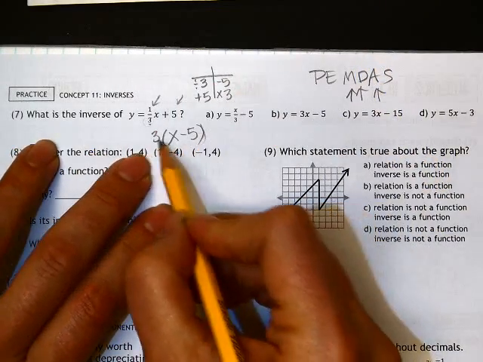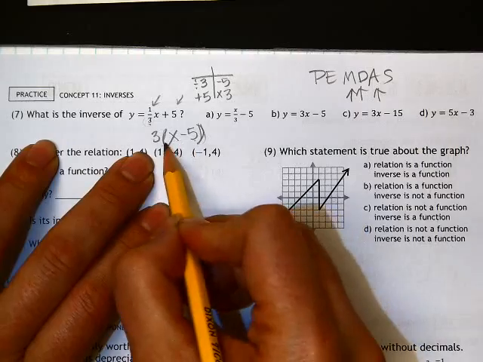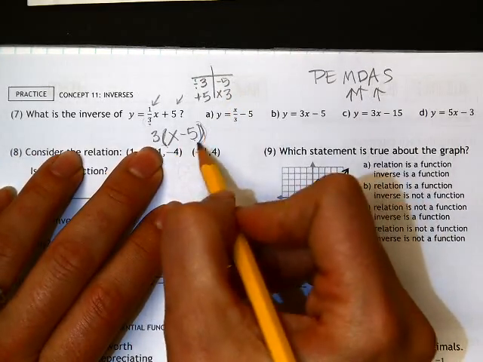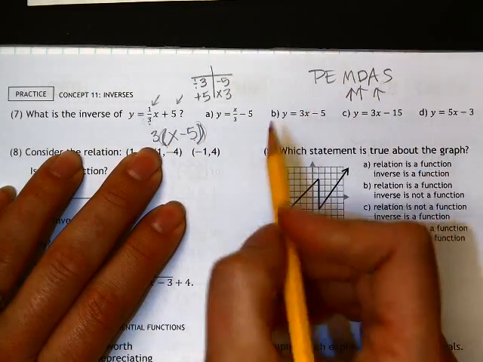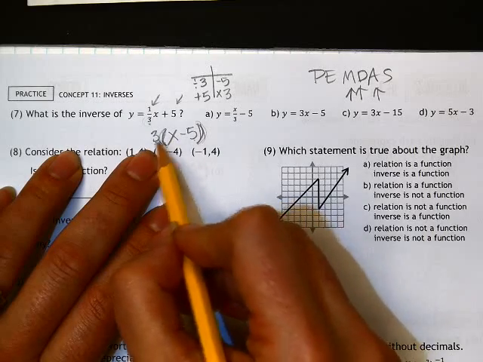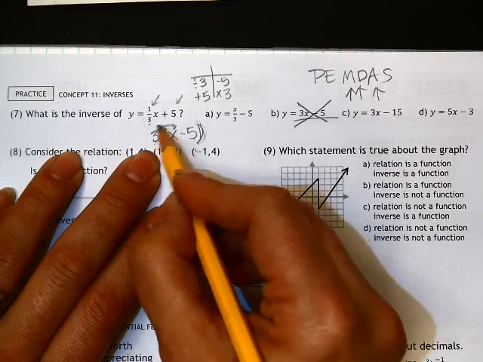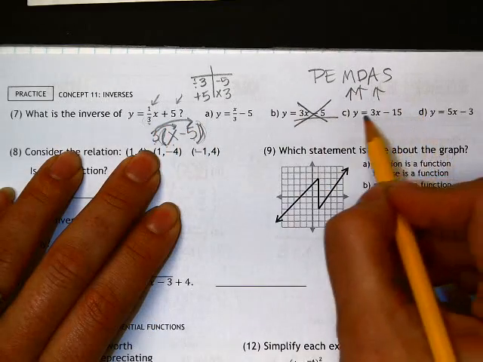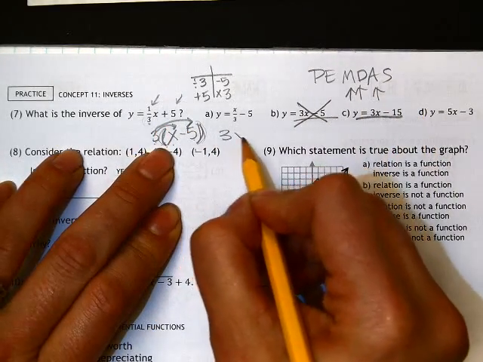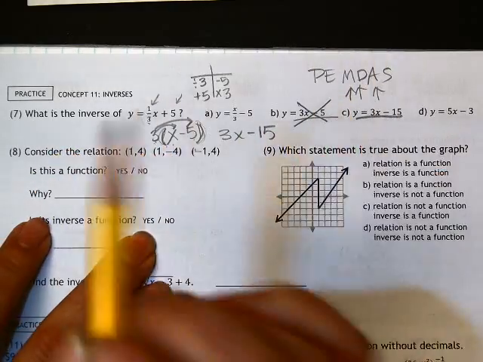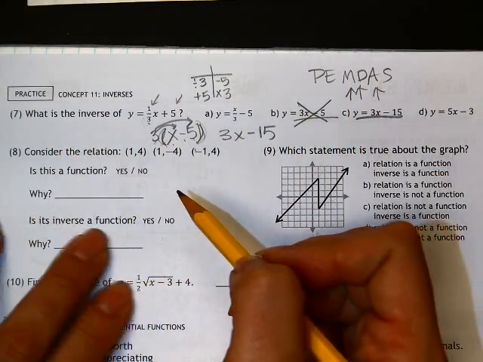Now, a lot of you are just forgetting this little parentheses there. So important to remember that, because the whole thing, whatever you have at this moment, needs to be multiplied by 3. So when we do that, you notice that this is totally not the answer, because you need to distribute and get this as your answer, 3x minus 15. So be careful about the parentheses.